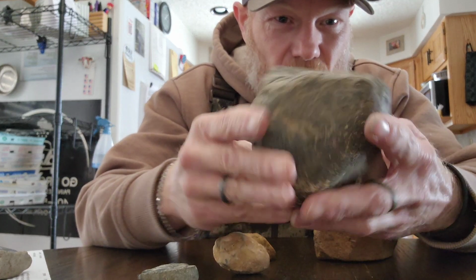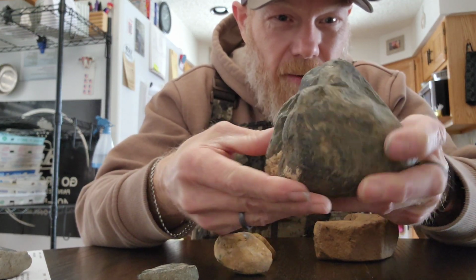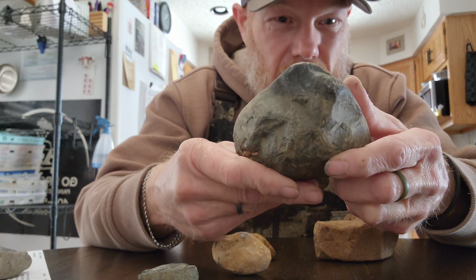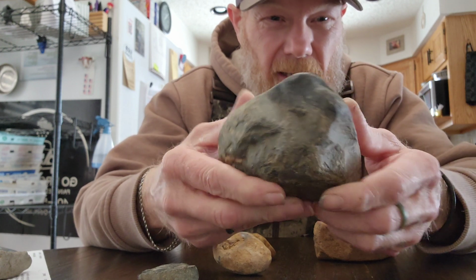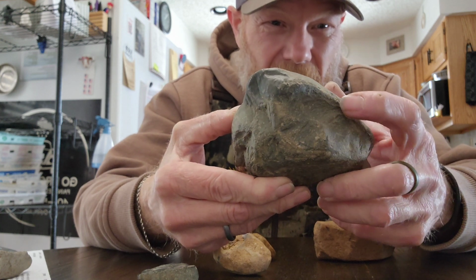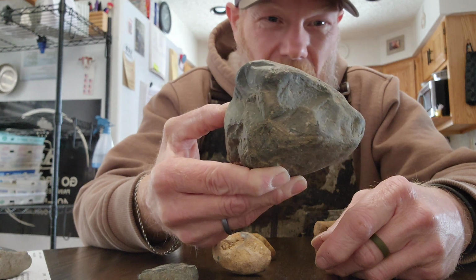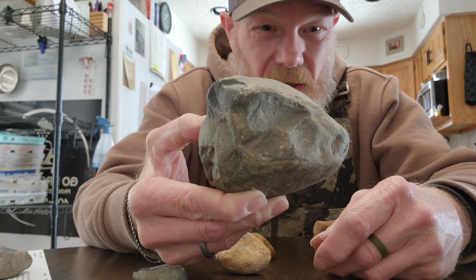And that's really my only goal, is to get people looking at the stones. You see that face? My gosh. Eye, nose, mouth, even the ear way back here. Look at that. God, they were good.